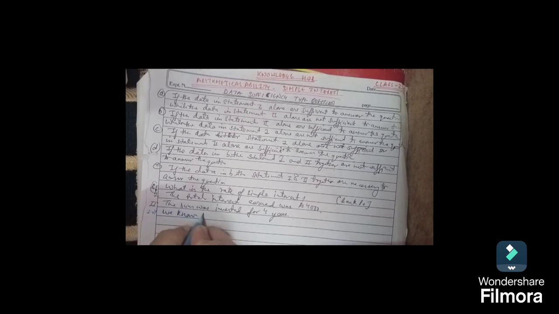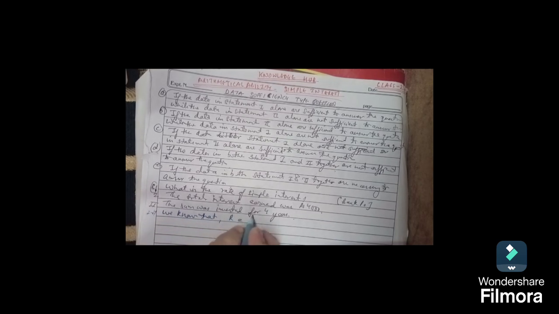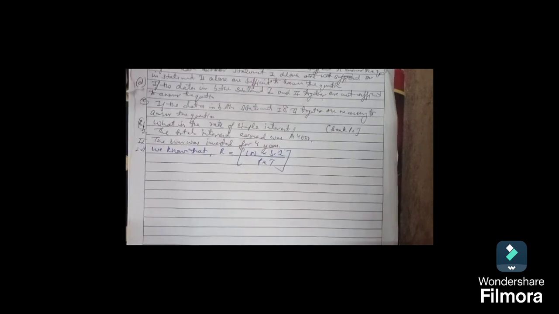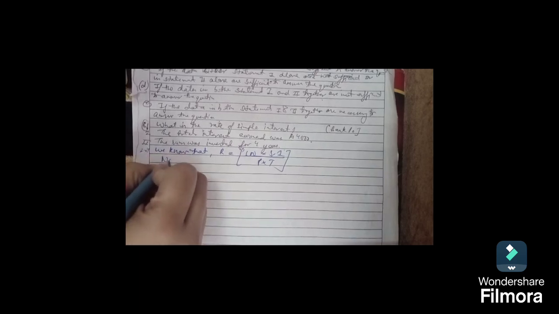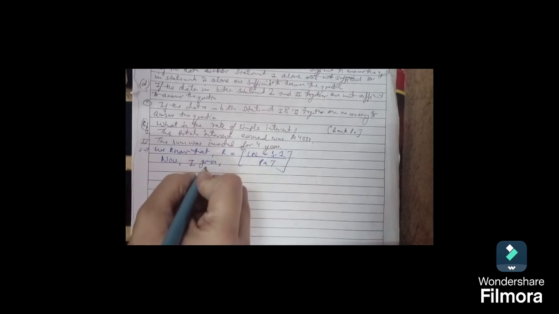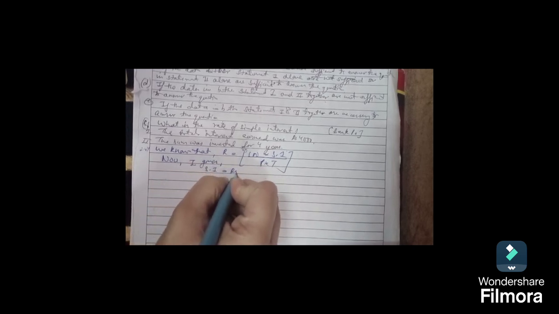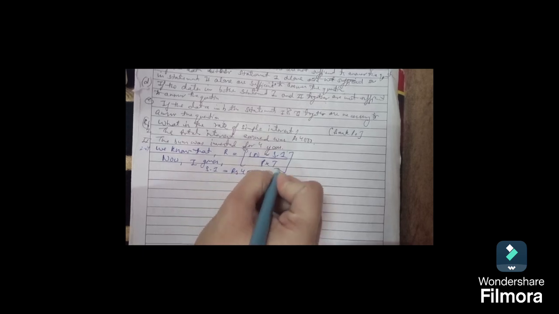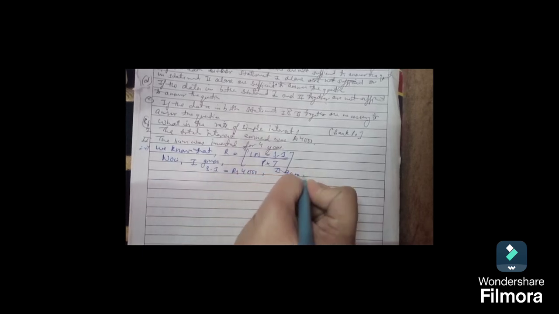Here we know that R equals 100 into SI upon principal into time. Now statement one gives simple interest equals rupees 4,000. The second gives T equals 4 years. But P is unknown.